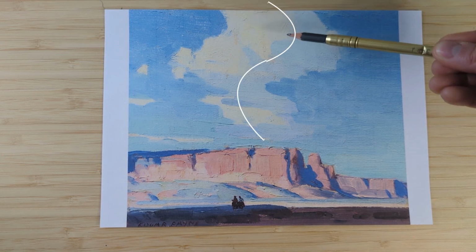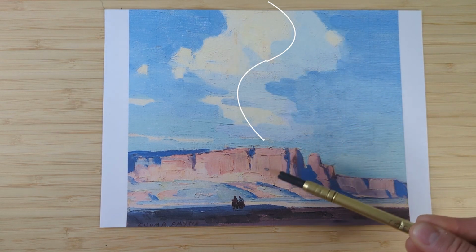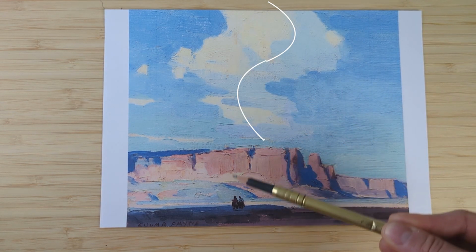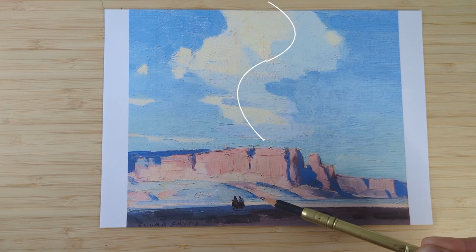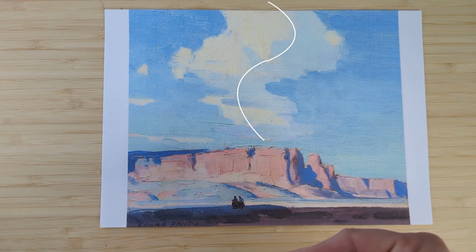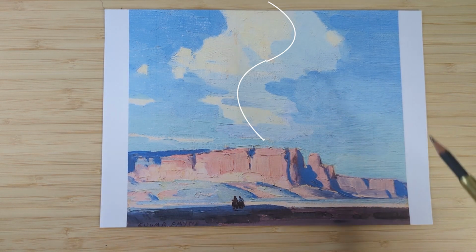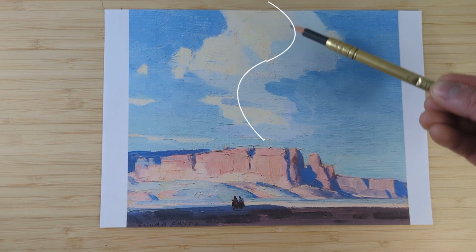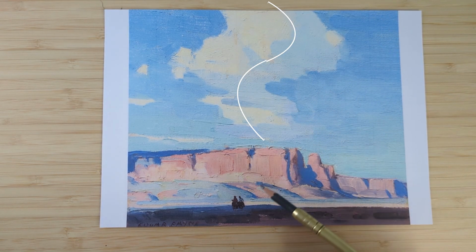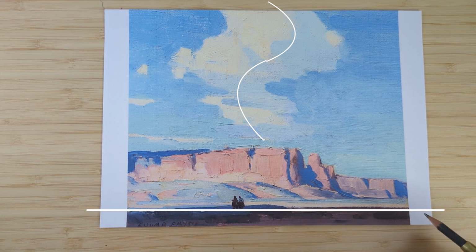So you can see this cloud is sort of looping down toward the center of the picture here. Now this wouldn't work so much if this was just an empty sky, or if there were so many clouds. It works because you have this big central cloud leading down. You also have another line down here with this shadow. Again, similar to the other mountain pictures, you have a line here and you have your focal point on that line. And I think that is very, very important.